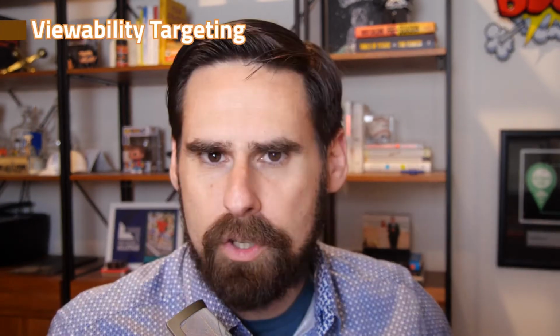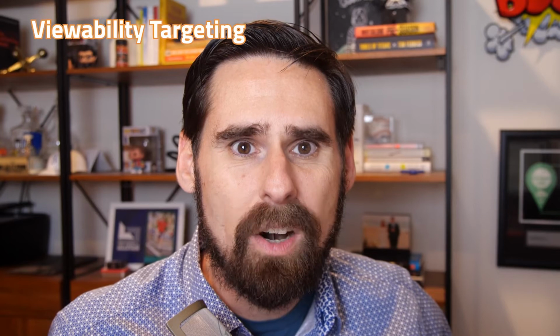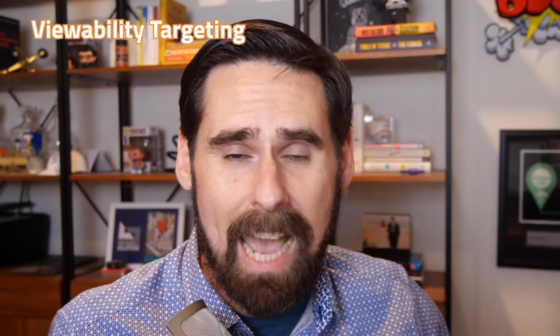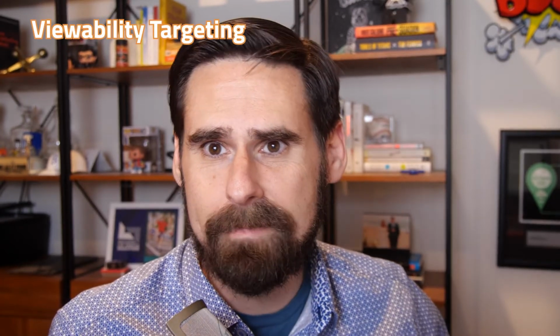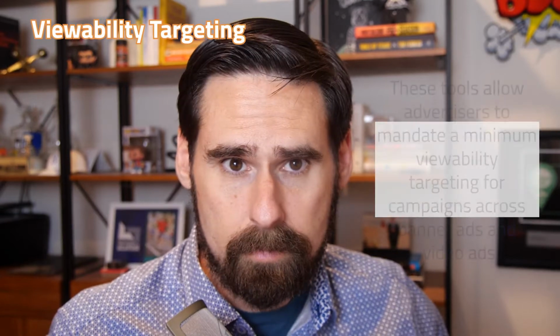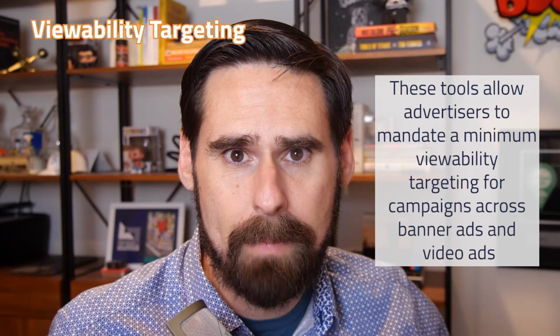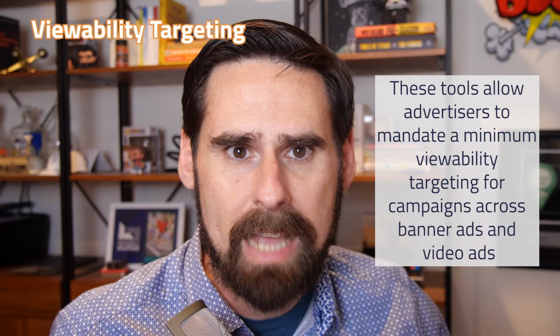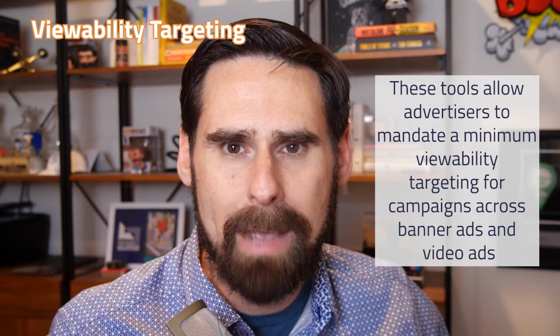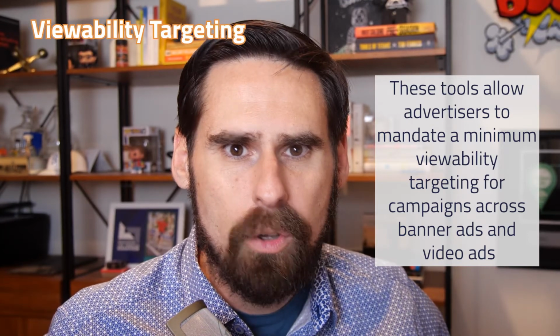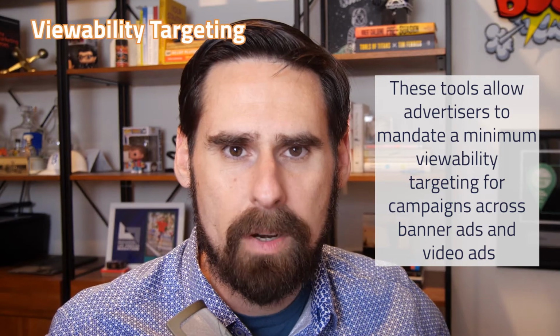The value proposition is very straightforward here. We need our ads to be seen for people to take action. If the ads aren't seen, then we don't want to run these ads. These tools allow advertisers to mandate a minimum viewability standard for campaigns across banner and video ads. There are two components of the contextual targeting framework happening here.